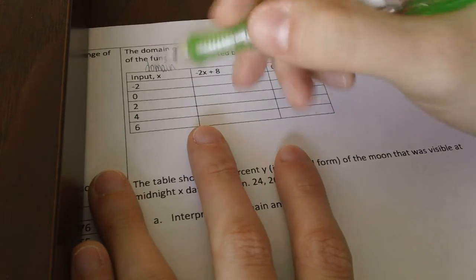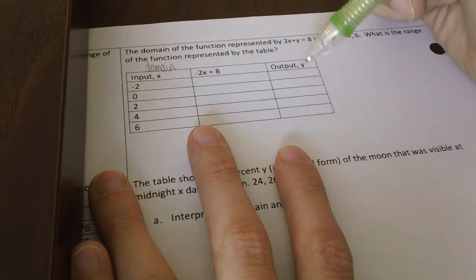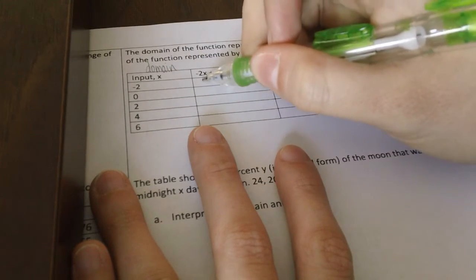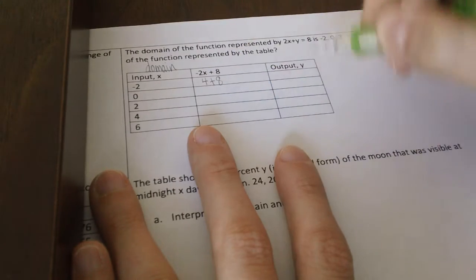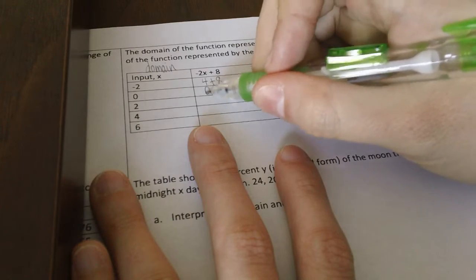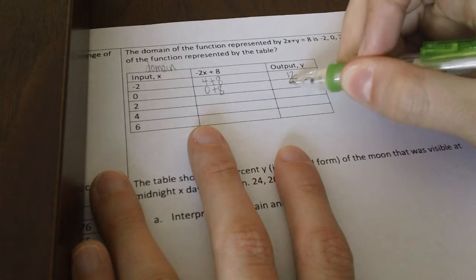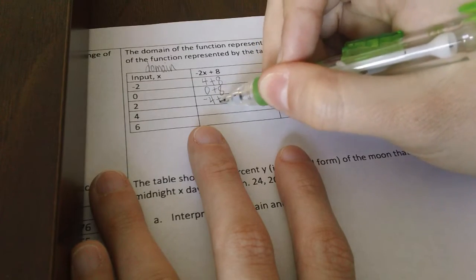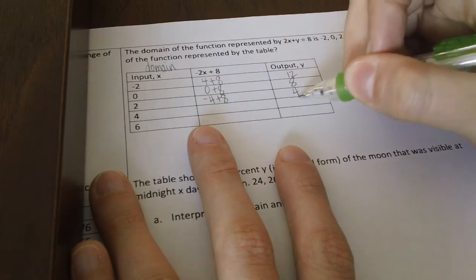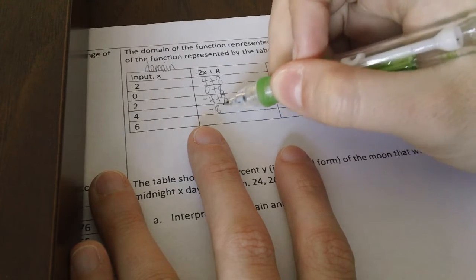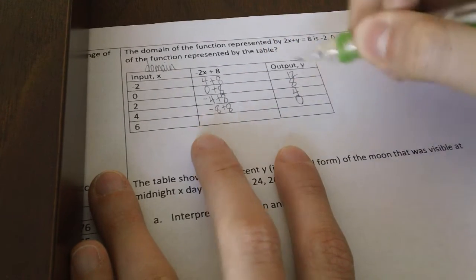So all I have to do is fill in my x values to figure out what I get for y. So -2 times -2 is 4. 4 plus 8 is 12. 0 times -2 is 0. 0 plus 8 is 8. 2 times -2 is -4. -4 plus 8 is 4. 4 times -2 is -8. -8 plus 8 is 0.